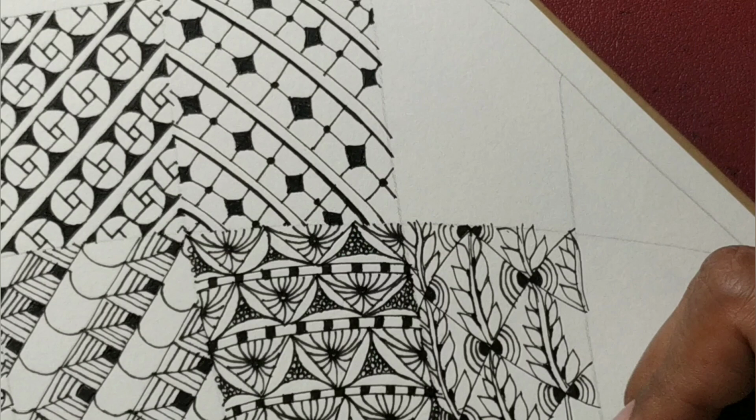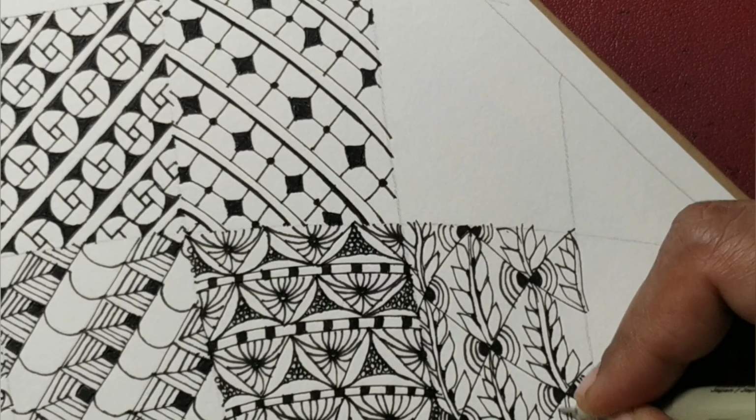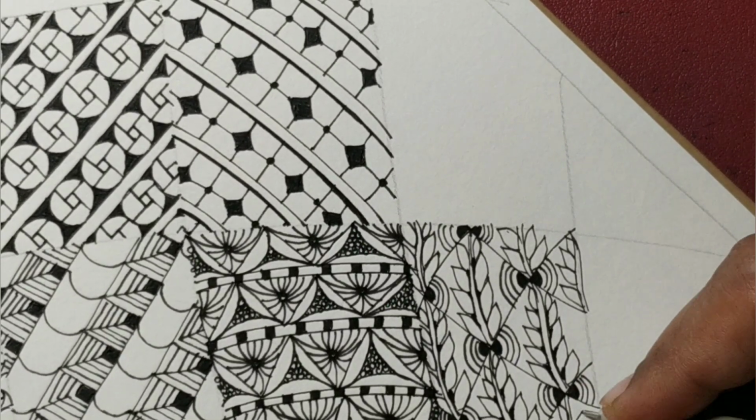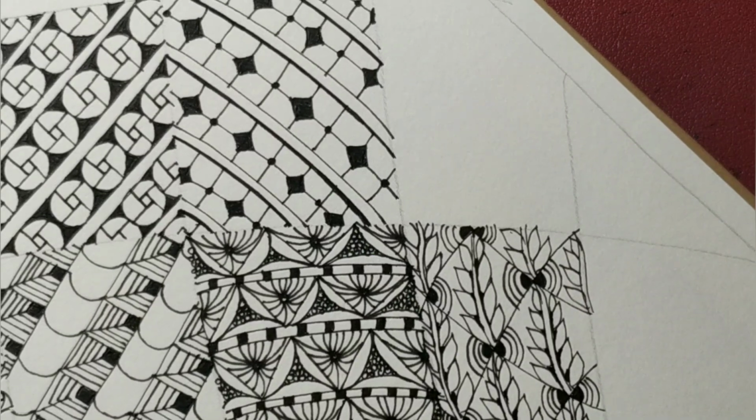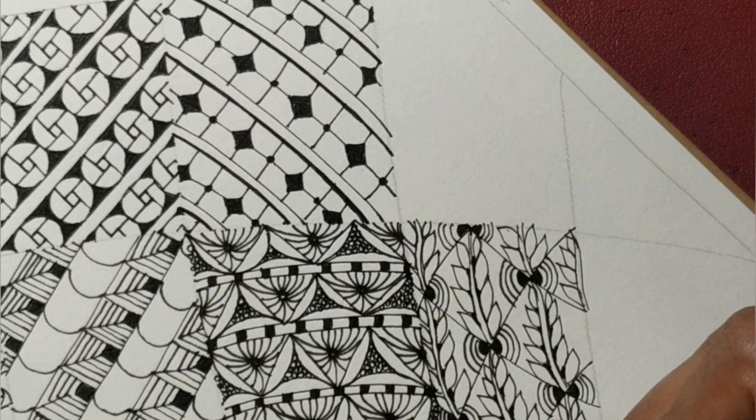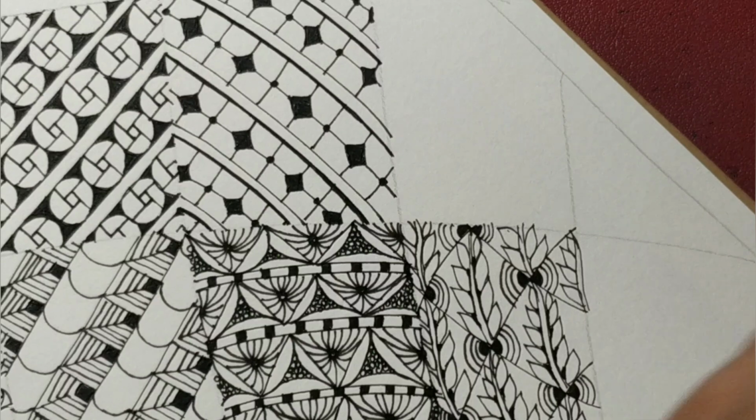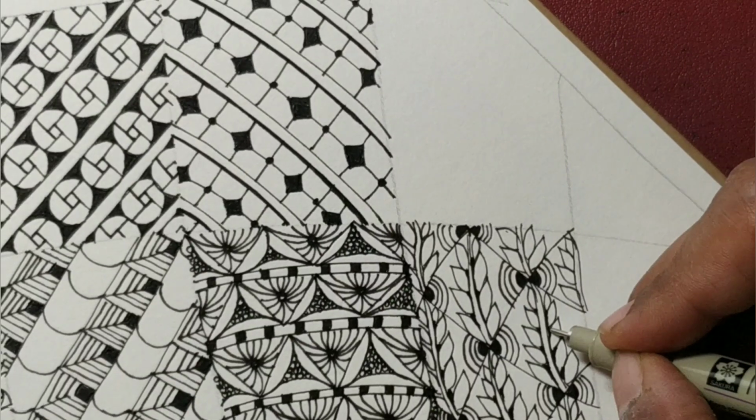Missed here. Nice petal shapes. Yeah, I think we are done.